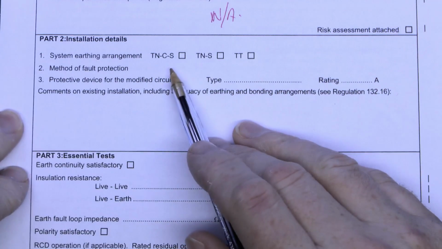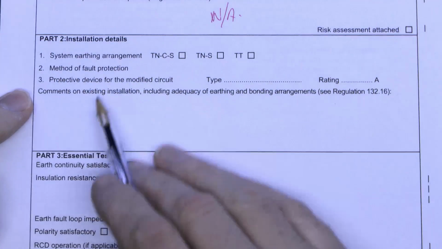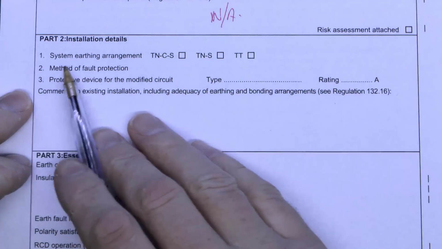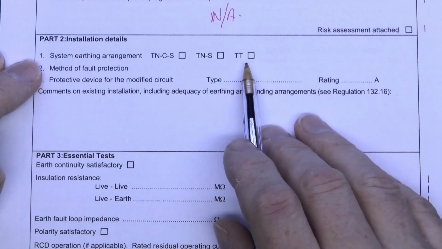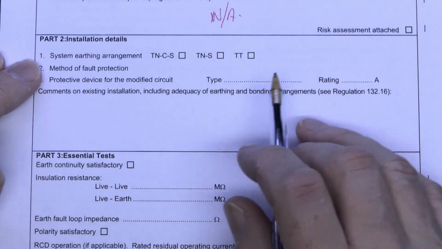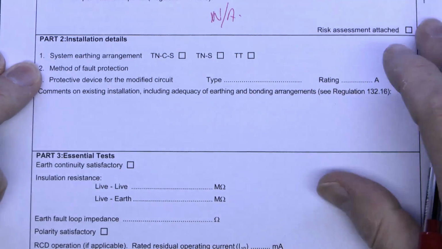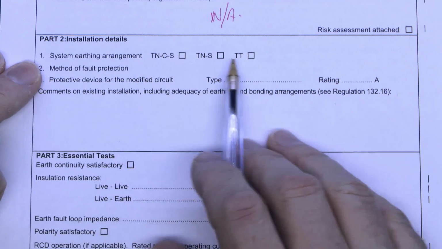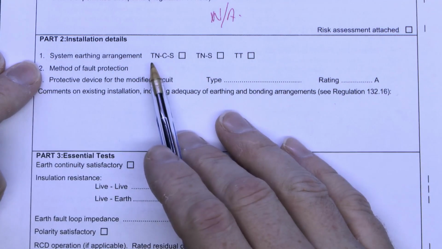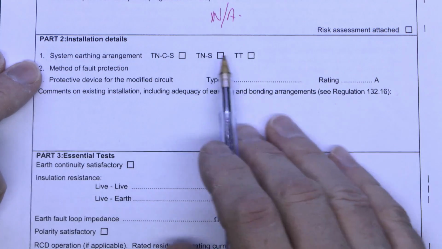Now then we have part 2. Now this basically describes the installation. So first we have the system earthing arrangement, and this will be one of the 3 types here. Although there are other types, they're not generally used in the UK, and in fact some of them aren't even permitted. So you're just simply going to tick the one which is appropriate here, and I've done a video on these separately, so you can go and look at that if unsure.